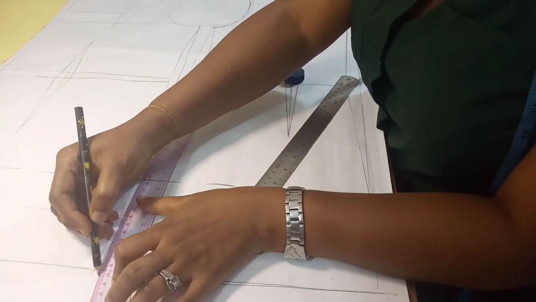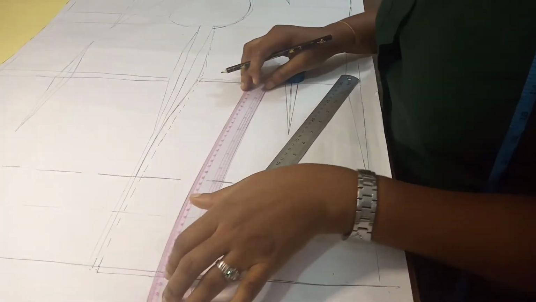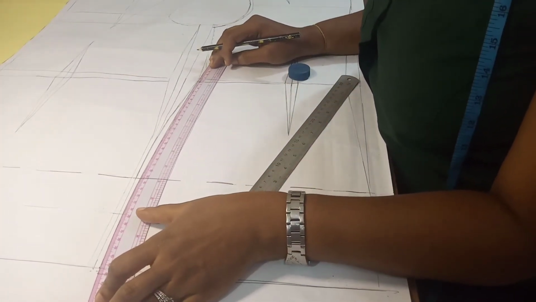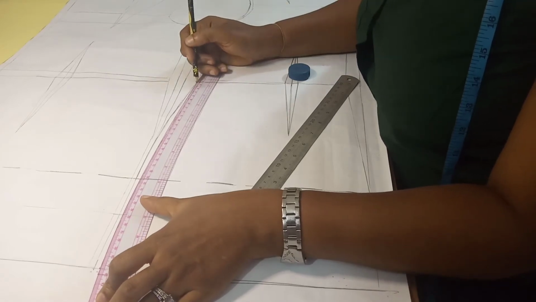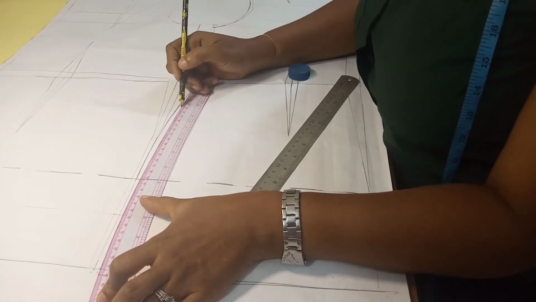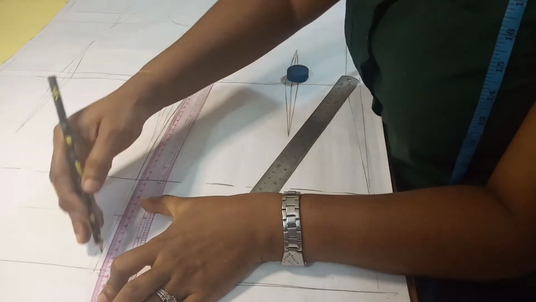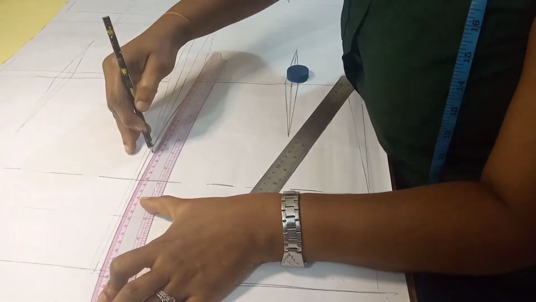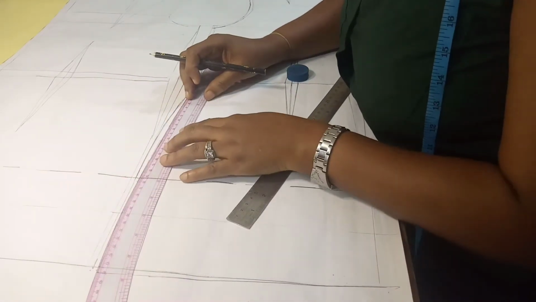But for me, for this pattern, so this is it. For this pattern, I am going to just connect to my new hip with a clear line, not a broken line. I hope this is clear. I'm just doing this for the purpose of clarity.